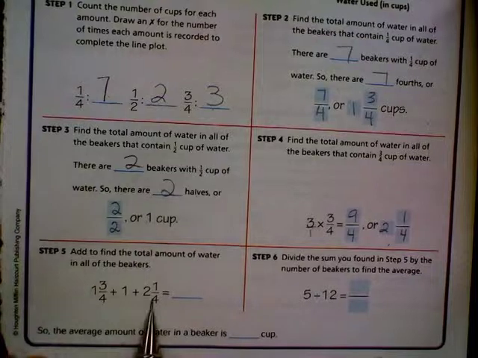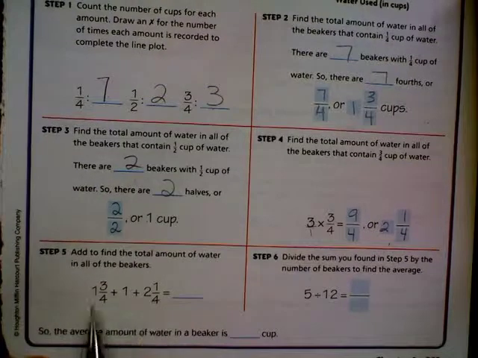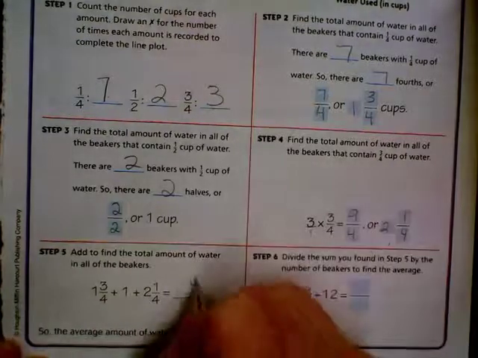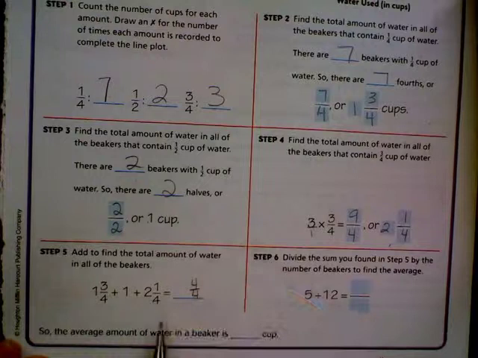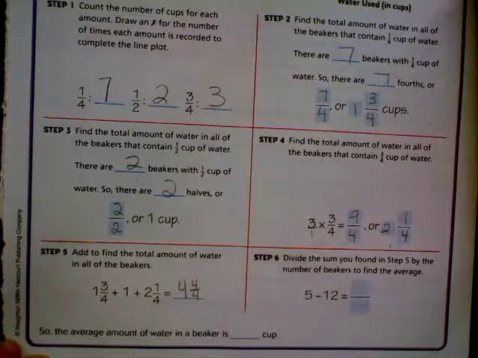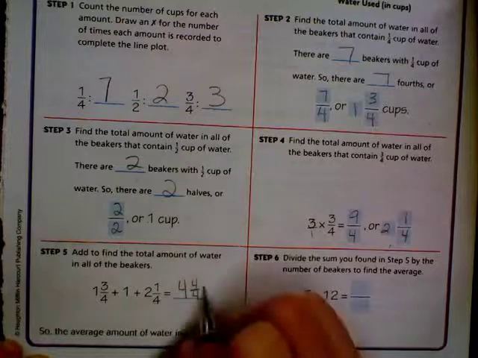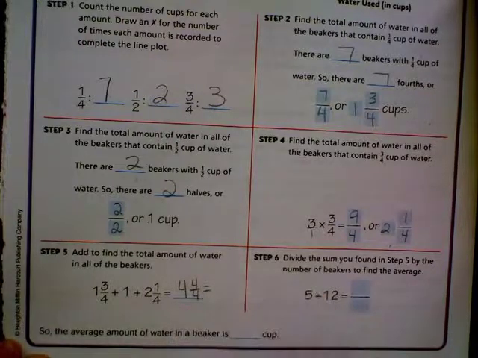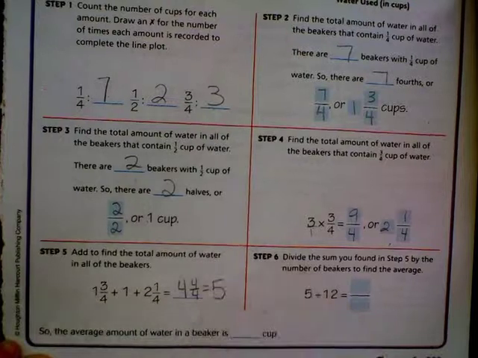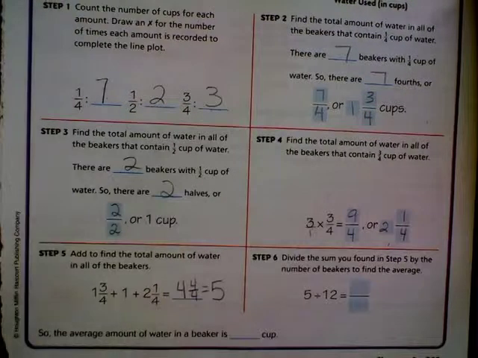We're going to add all of those together to get the total amount of water. We already have our common denominator, so we can go ahead and add our numerators. 3 plus 1 is 4. The denominator stays the same. And then add our whole numbers. 2 plus 1 plus 1 is 4. Now again, we need to simplify that. We know that anytime the same number is over the same number, that is equal to 1. So we're going to add that to our whole number. So 4 4/4 is actually equal to 5.